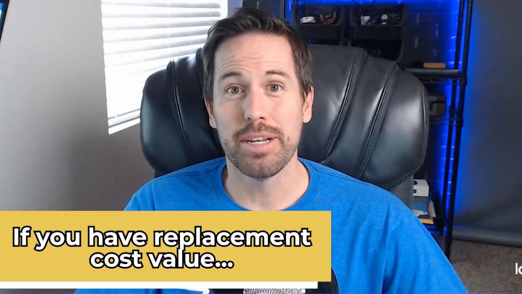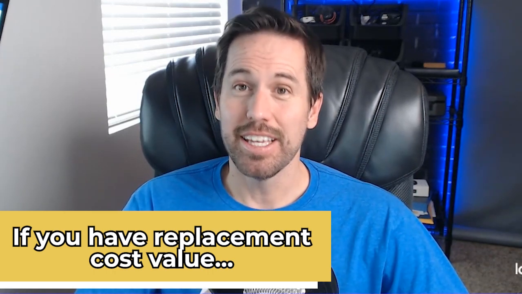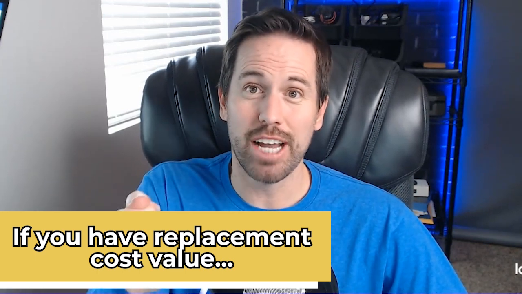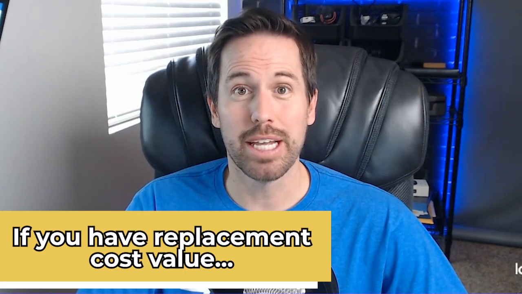So the insurance company is going to look at everything and say, yep, in order to replace all of this, you need $5,000. Here's a check for $5,000. Go out and replace all of it. Okay, that's a huge difference right there. You can already see replacement cost value, or RCV, is the coverage that you want on your homeowner's insurance policy.